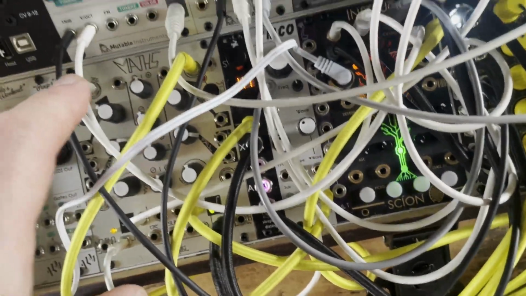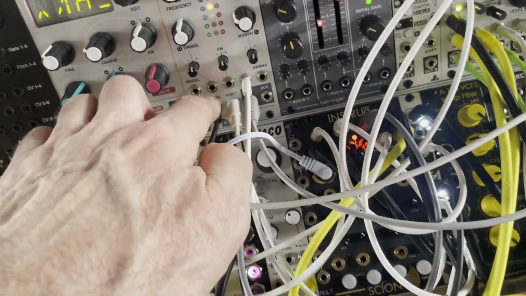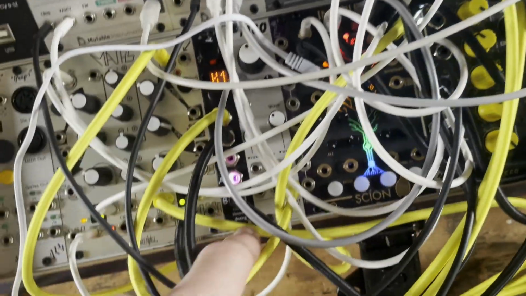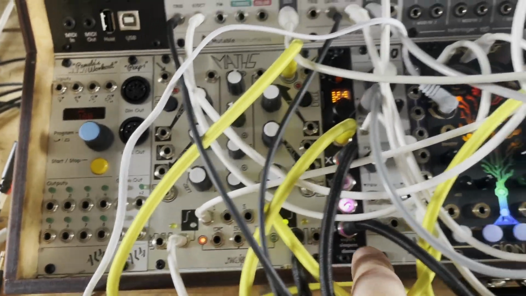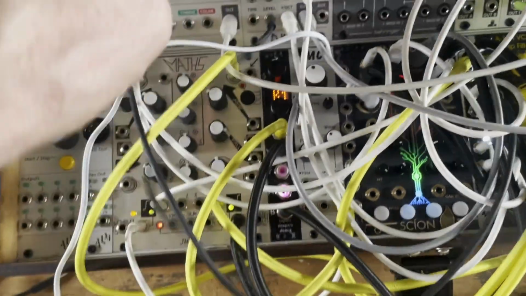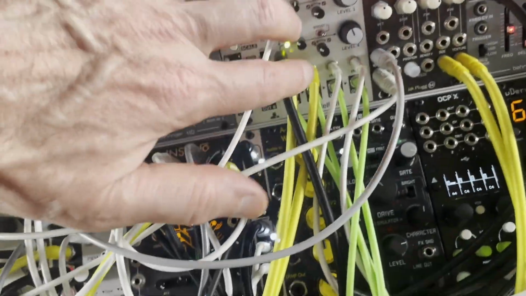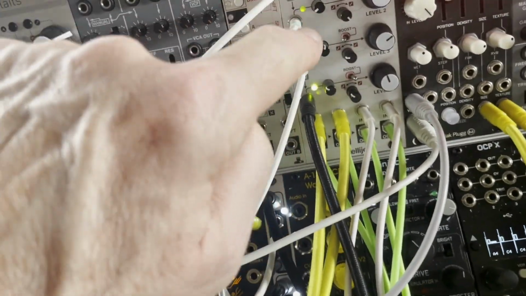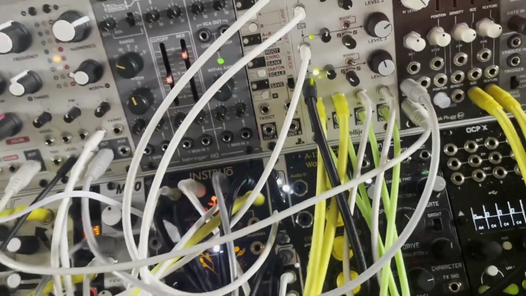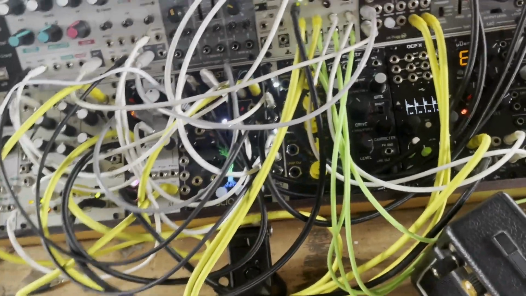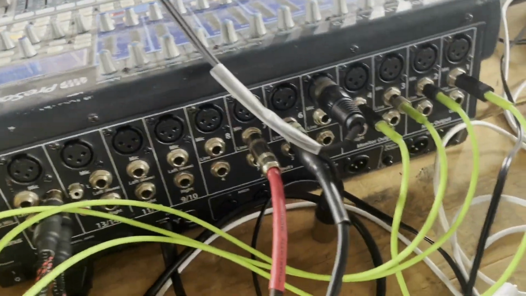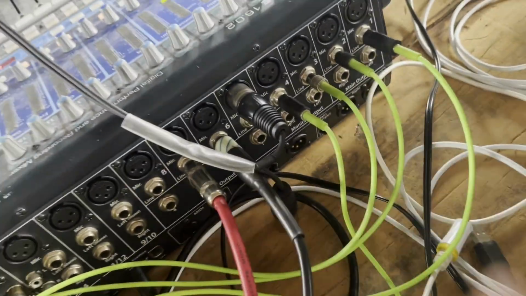I then feed the envelopes and the pitch information into 4 oscillators. So I've got Braids, Plaits, Expert Sleepers, and an MCO. So I've got 4 voltage controlled oscillators generating 4 streams of audio, which are going in here, and when the lights flash here, it's telling you that this was generating some signal. All right, and then where's it going from there? My goodness, it's going into the back of my mixing desk. So these are the signals here, okay?